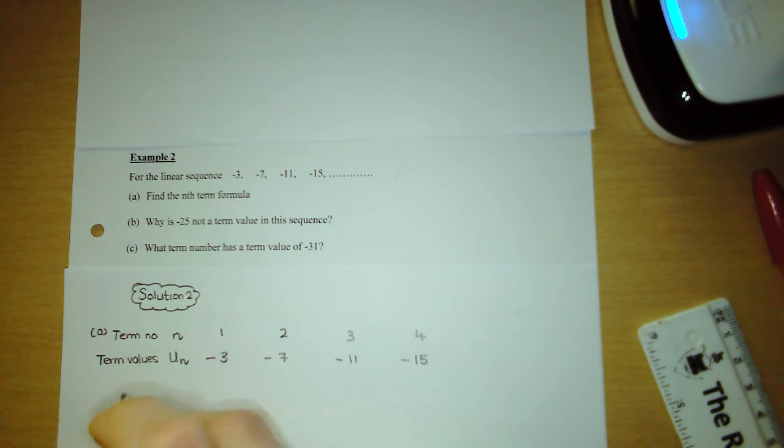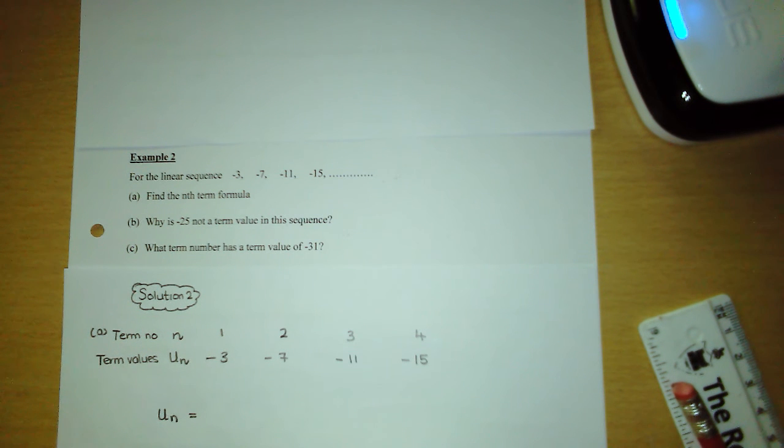Now, the nth term formula always starts with un. So the first thing we write down on our page is un equals. And now we have to work out what the common difference is. The common difference is what we're doing each time. In other words, we're subtracting 4 every single time to get from one term value to the next.